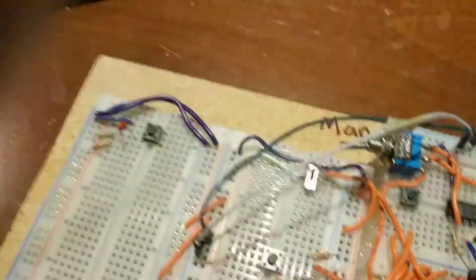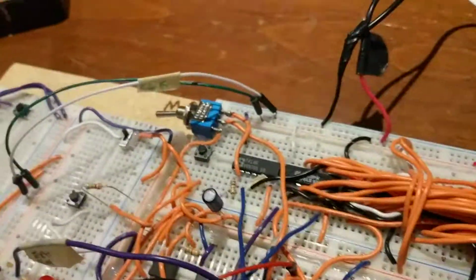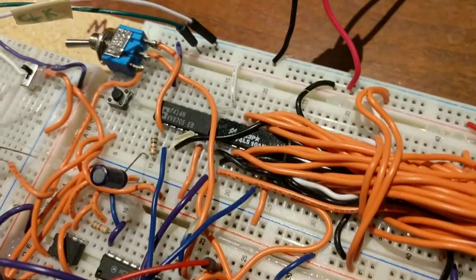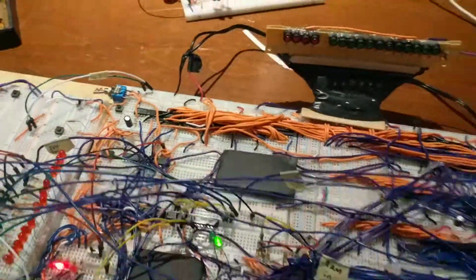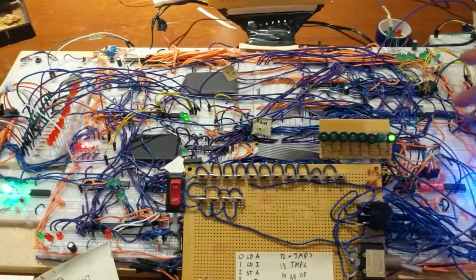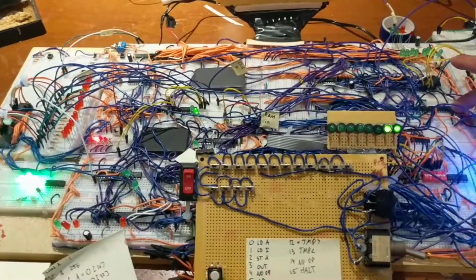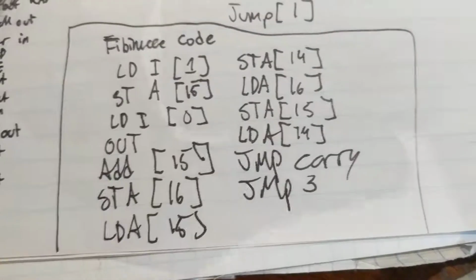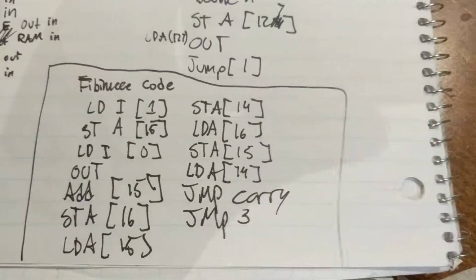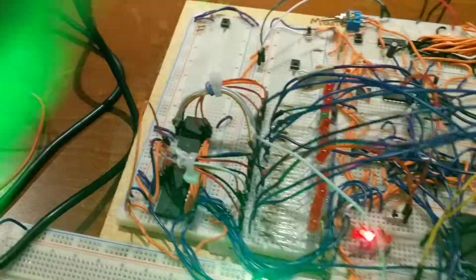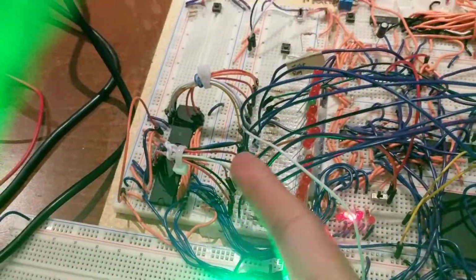I'm using, I think, a 12 microfarad capacitor and a Schmitt trigger to run the clock. So yeah, I also got Fibonacci to run on this. This is the code for Fibonacci that runs on my computer. And jump if carry, I'm trying to add that in. I never put that into the EPROMs. These are the EPROMs, the controlling EPROMs.